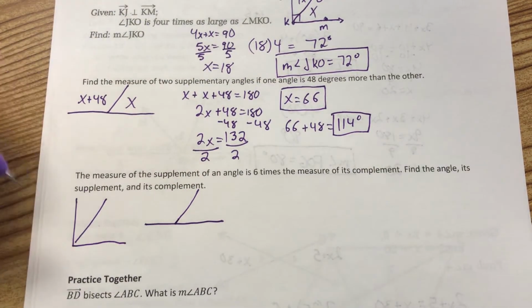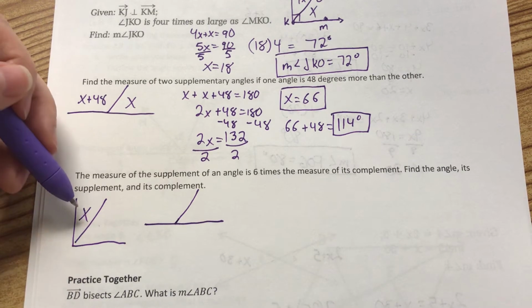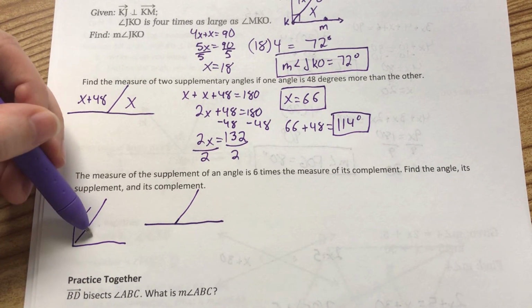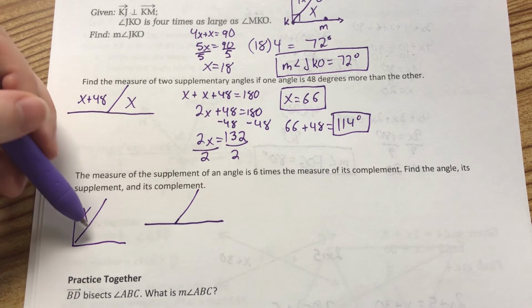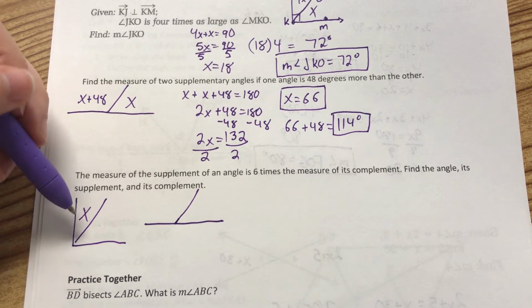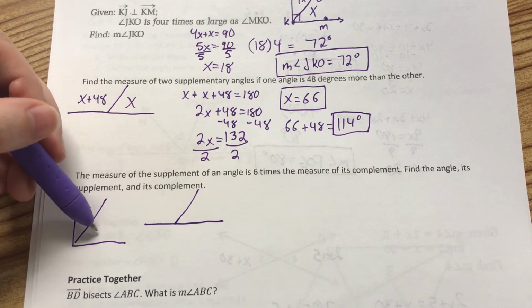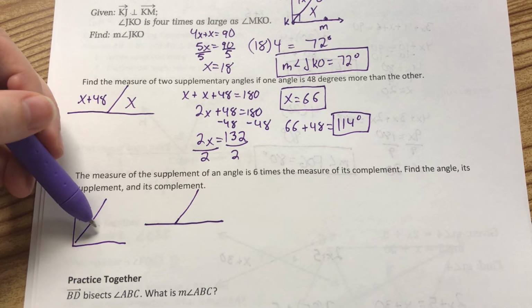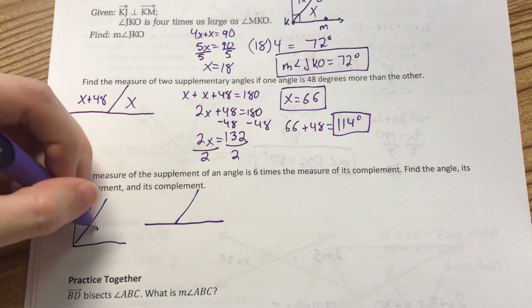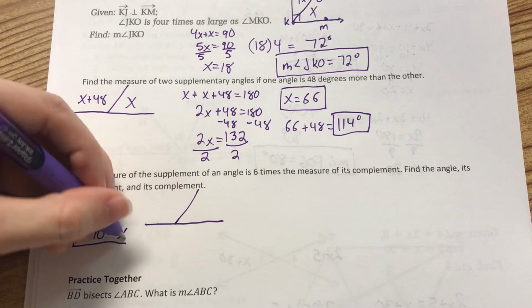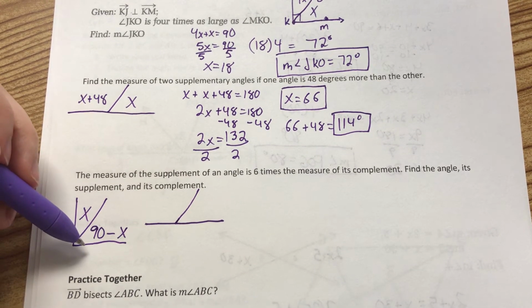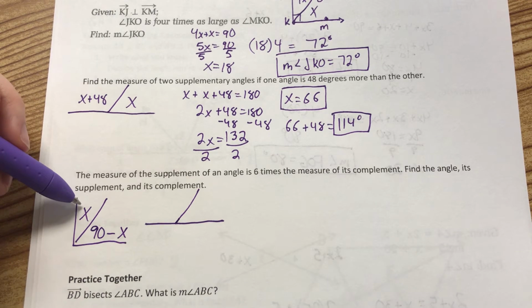So we're going to start over here at the complementary diagram. So here's an angle, right? This angle has a complement. We don't know anything about the angle and its complement except for that together they add up to 90 degrees. So the only way we can label this angle is as 90 minus x, because it's whatever is left over that makes this x add to 90.